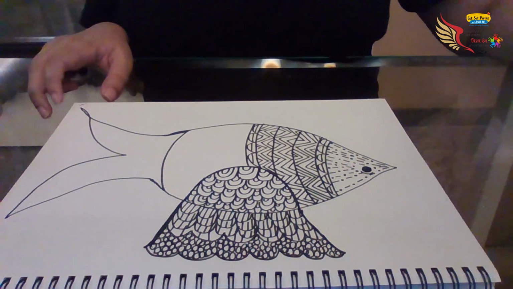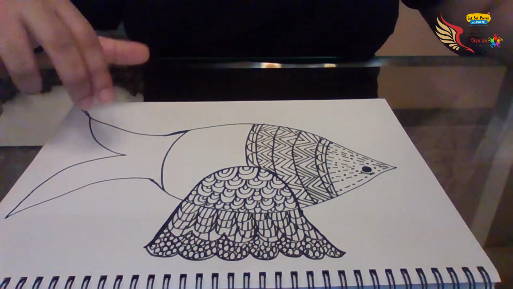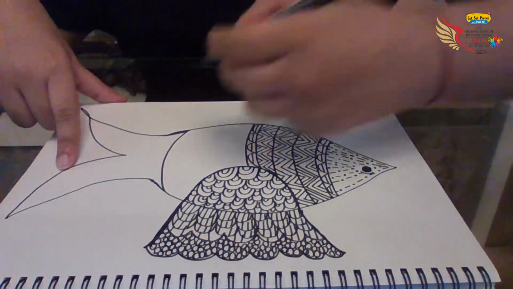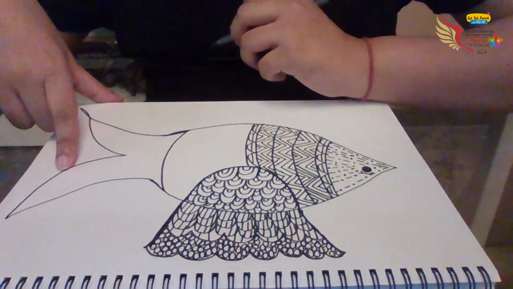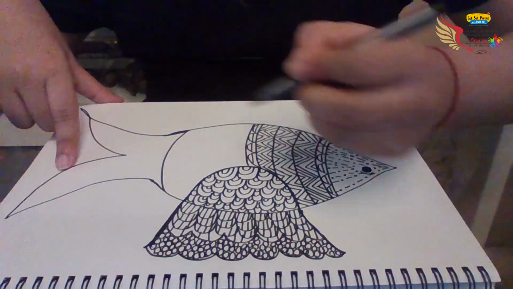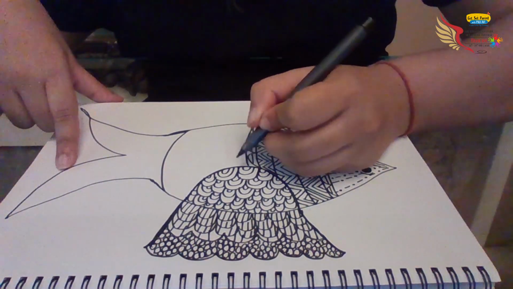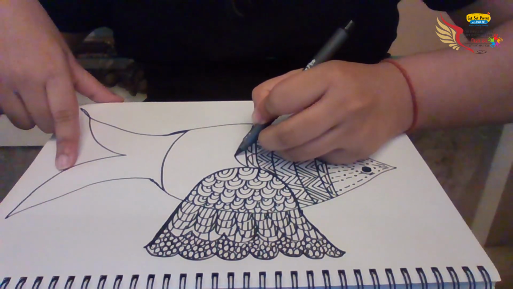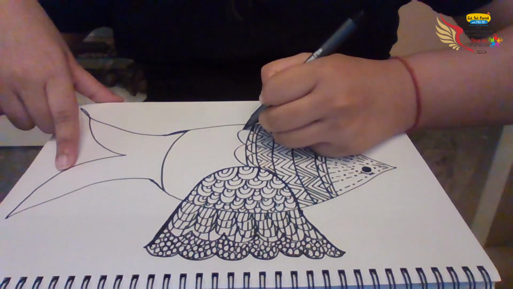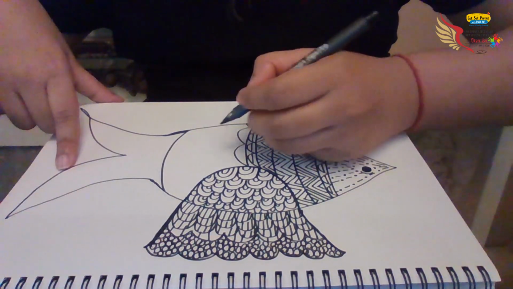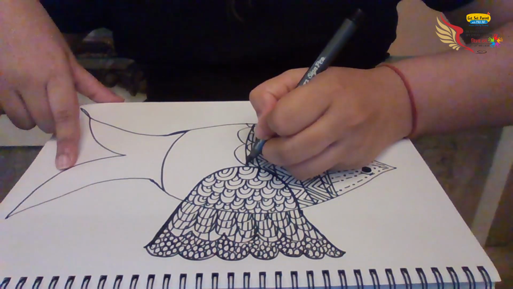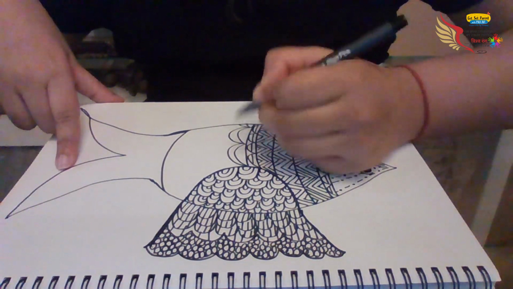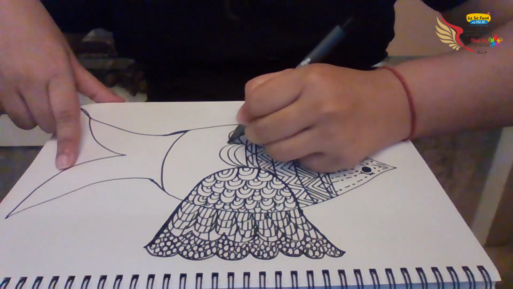Then let's look at doing one more pattern for the body of the fish. We're doing bigger curves now.